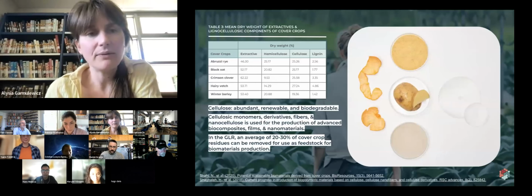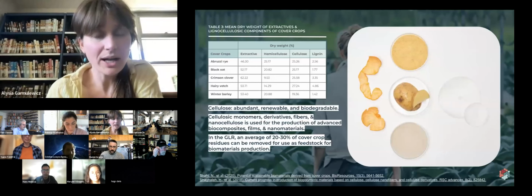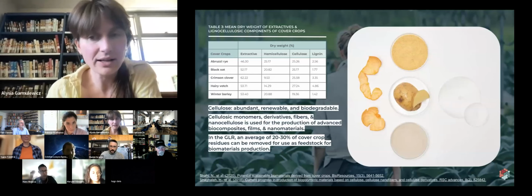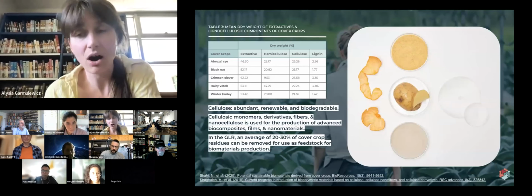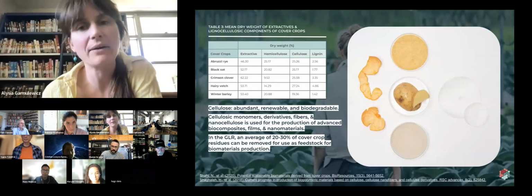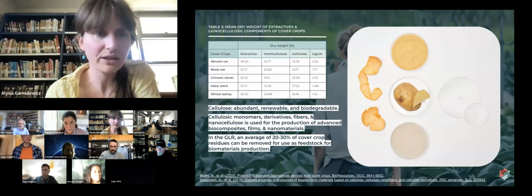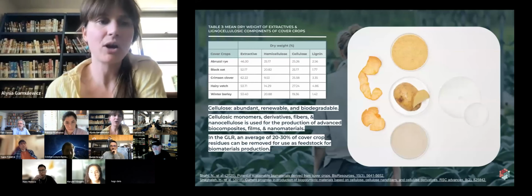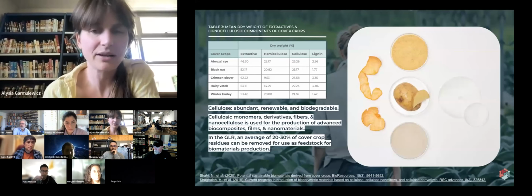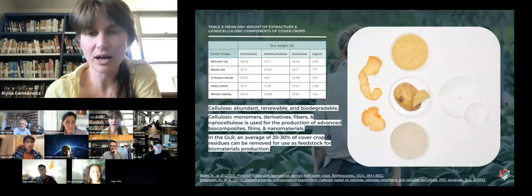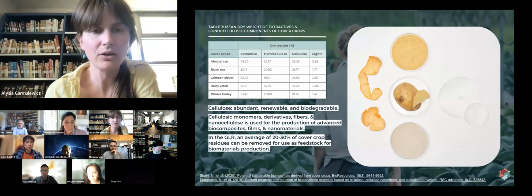And what we basically found was that on the one hand, there's still a sizable amount that you can take off of farms after the crop has been harvested. Specifically, materials like cellulose and cellulosic monomers are quite in abundance, and around 20% can be taken off without damaging or interacting with the needs of regenerative agriculture.